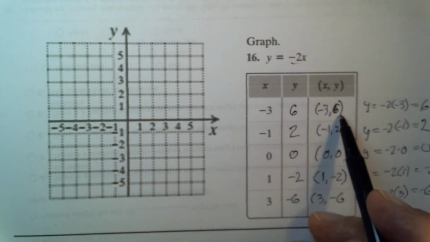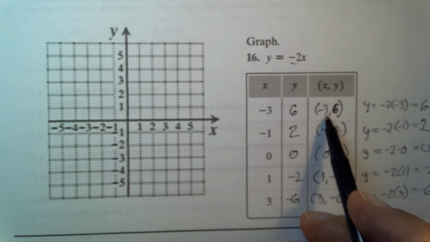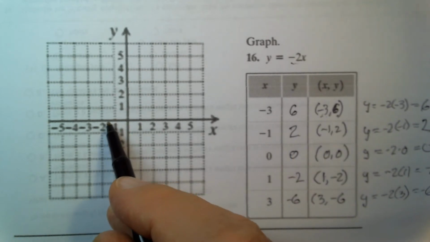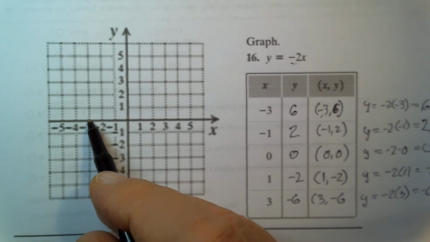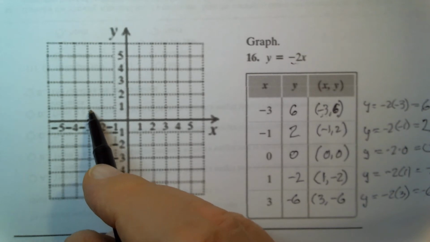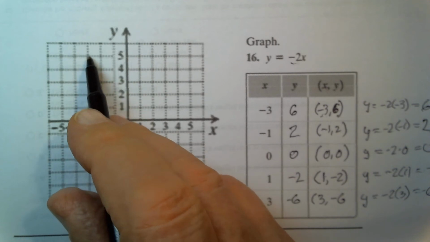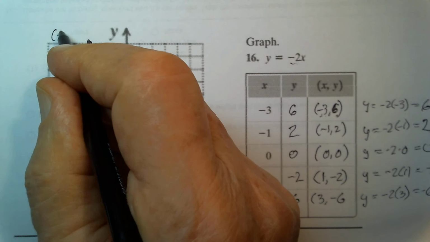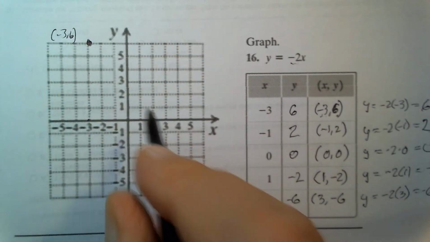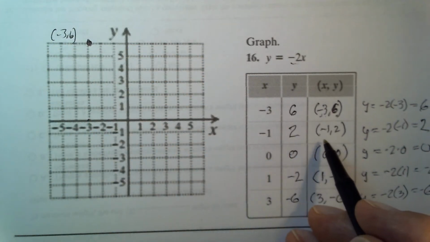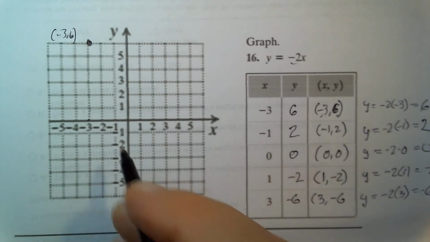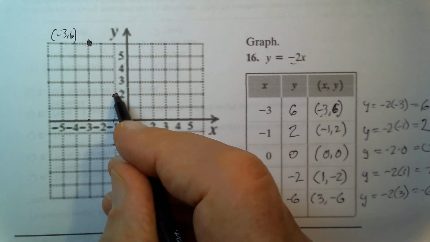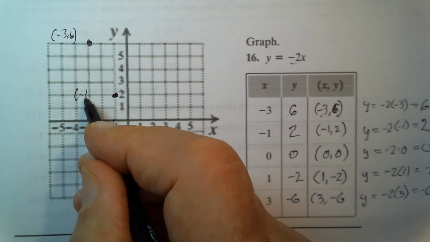So the first one is -3 and 6. So x equals -3, y equals 6. So we go -1, -2, -3 for x, and then 1, 2, 3, 4, 5, 6 for y. So that's the point -3, 6. Then here we have the point -1, 2. So we go to x -1, and then 1, 2. So here's the point -1, 2.